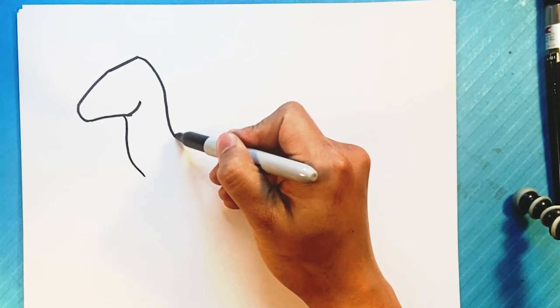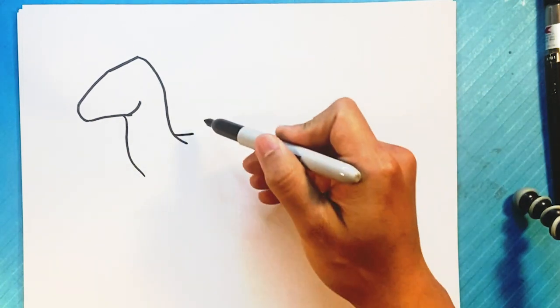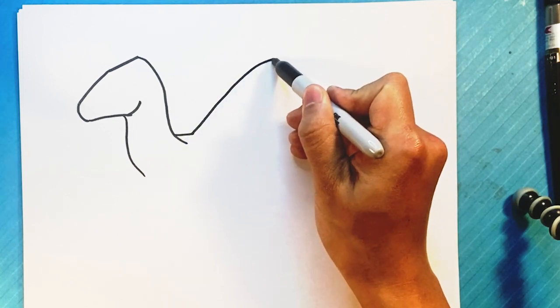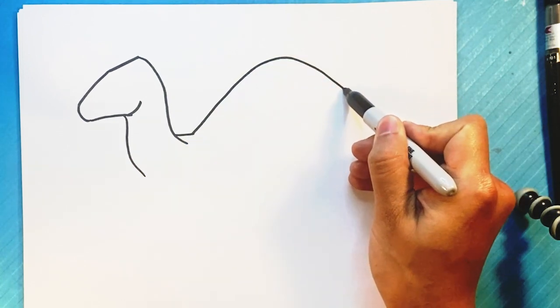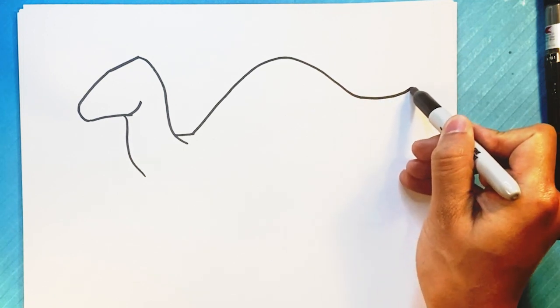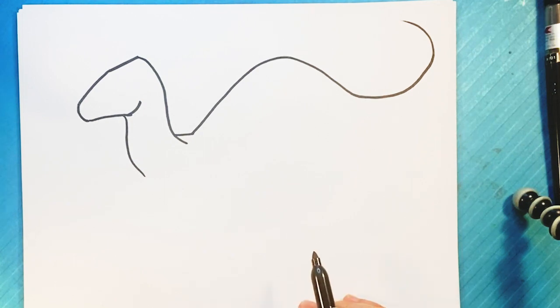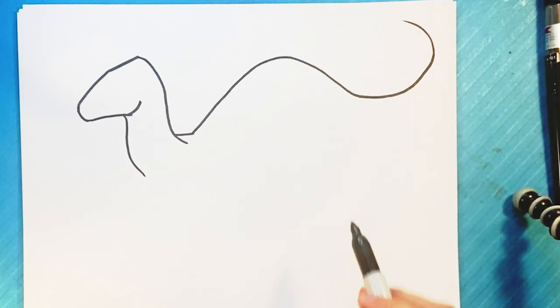I'm going to go back here. Pull a straight line for the flat of the back. Curve over here, his spine over here, and his tail's going to go off the page, I'll be honest. But I'll try to keep it on there a little bit. And the reason we want to draw the spine like that is because we want to figure out where it's going to be placed on the page.